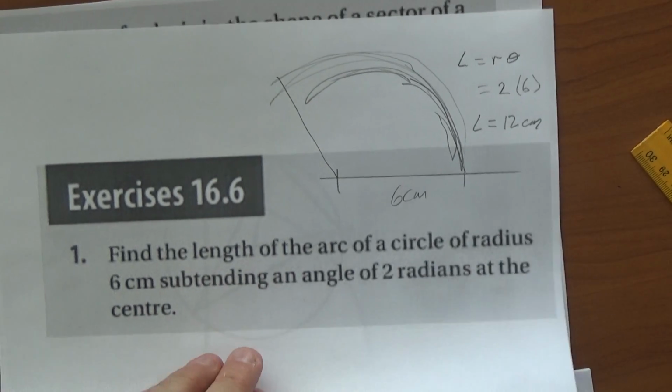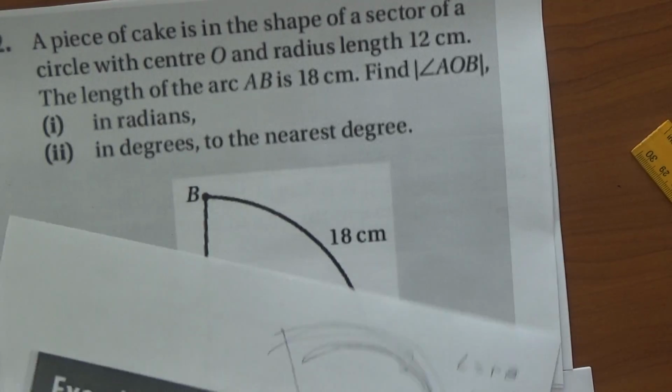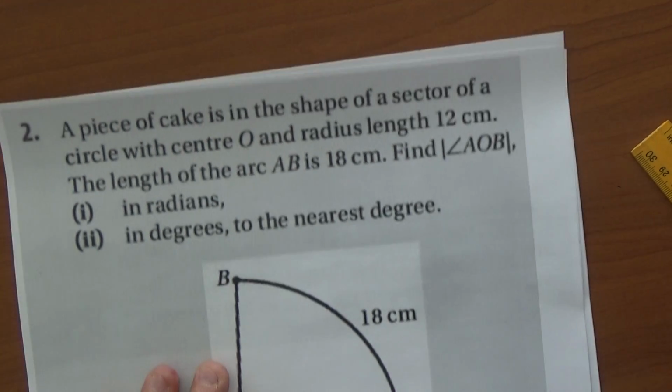I mean, there wasn't a whole lot of challenge there. Moving on to question 2.